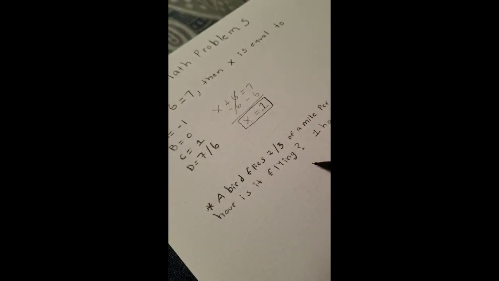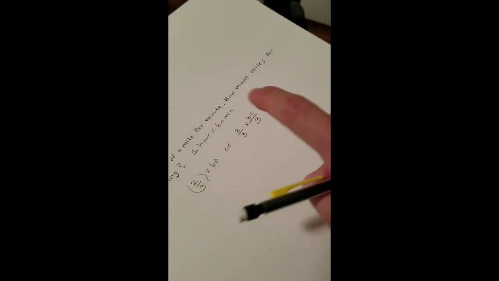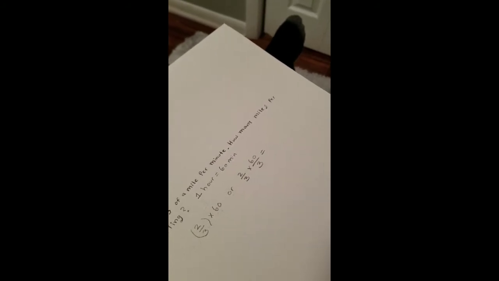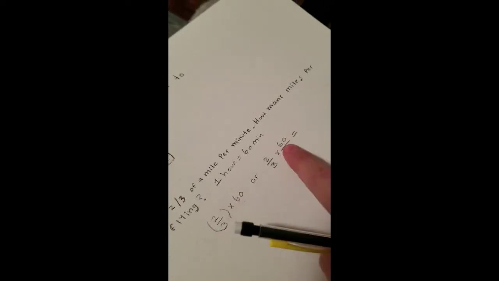Since 2/3, we can set up this ratio as 2/3 times 60, or 2/3 times 60 divided by 3. So you could write this as this way, or this way, or you could use other simple math methods using variables, which I don't recommend. This is the fastest way.